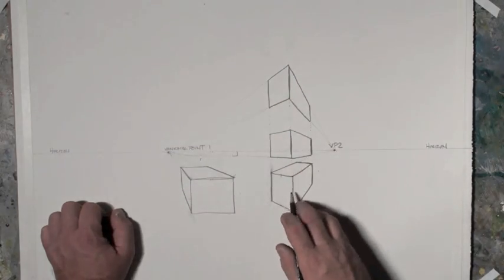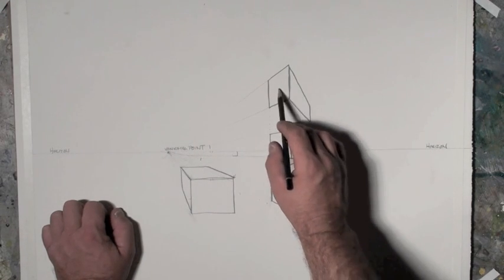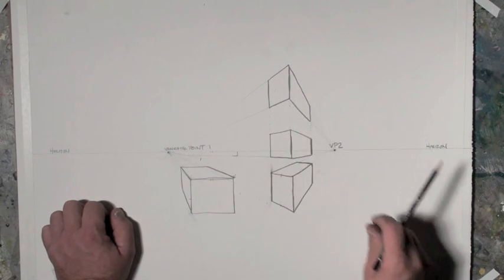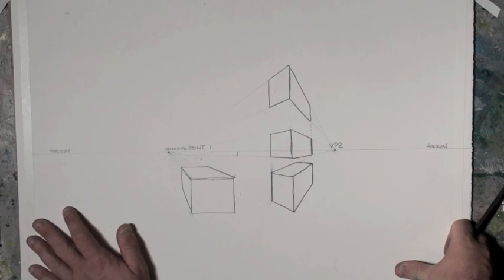But as with this first box below, establishing the boundaries and the angles of these two planes and the sizes of those two planes is pretty straightforward.